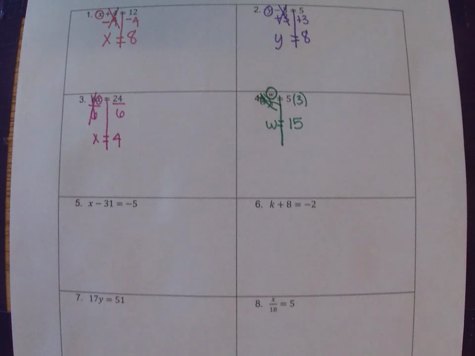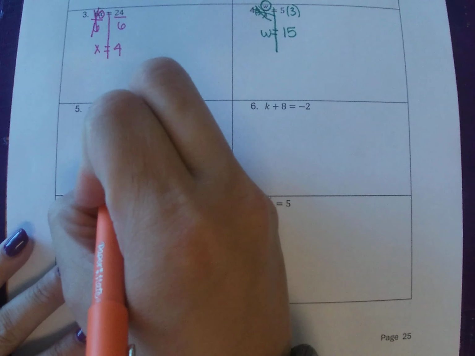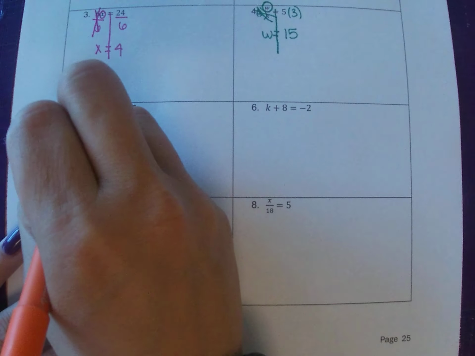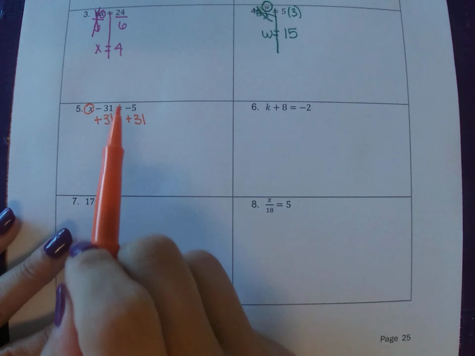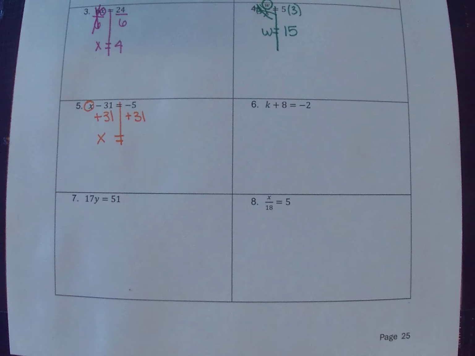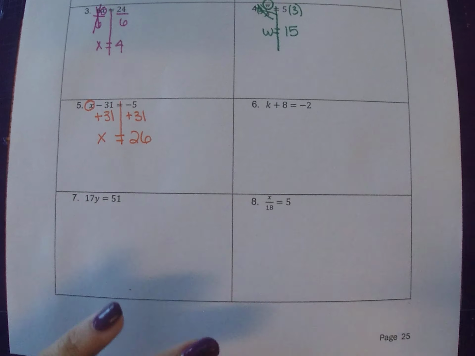Now that's our general concept. We could have a few other small things come into play, like negative numbers, bigger numbers. They don't always have to be integer values. Right? So if we look at number 5, here's our bar. There's our variable. We see subtraction, so we're going to inverse subtraction with addition, and I'm writing that on both sides of the equal sign. Negative 5 plus 31. If you were using a calculator, you would type into your calculator, negative 5 plus 31. And that will give us 26.